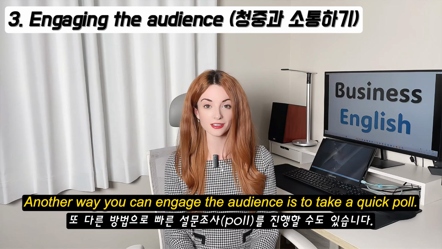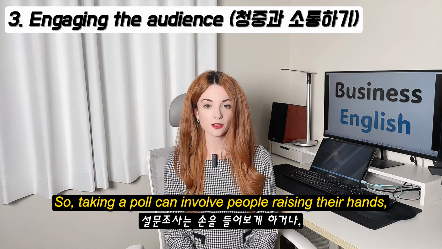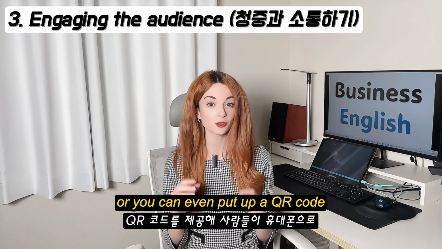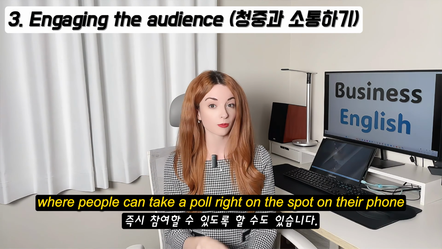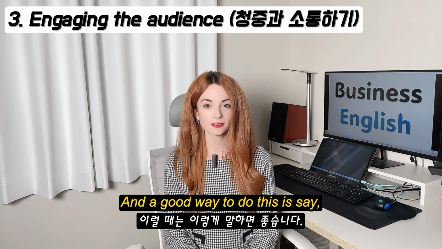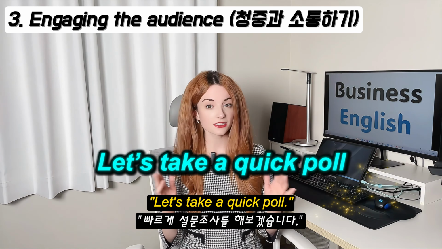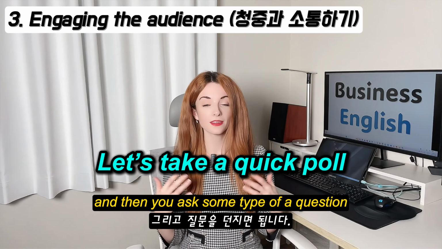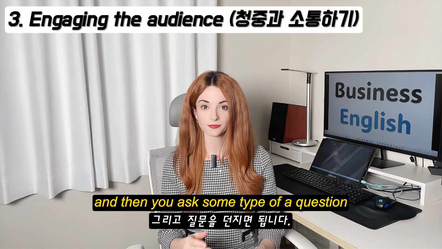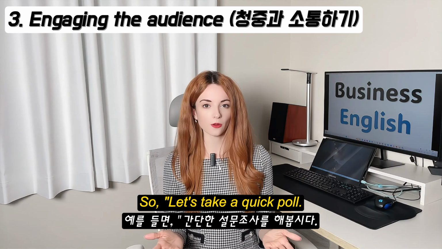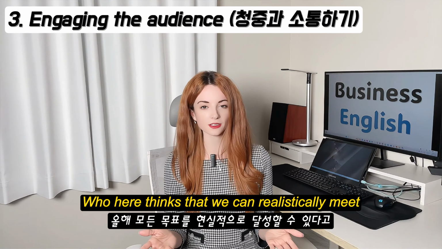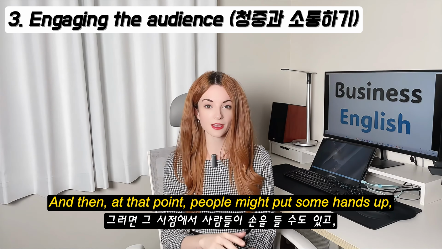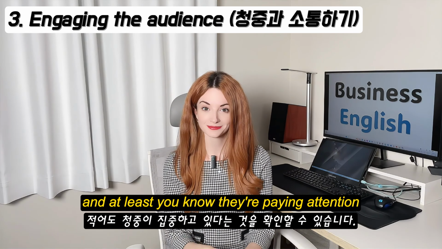Another way you can engage the audience is to take a quick poll. So taking a poll can involve people raising their hands, or you can even put up a QR code where people can take a poll right on the spot on their phone. And a good way to do this is say, "Let's take a quick poll." And then you ask some type of a question. So let's take a quick poll. Who here thinks that we can realistically meet all of our goals for the year? And then at that point, people might put some hands up and at least you know they're paying attention.